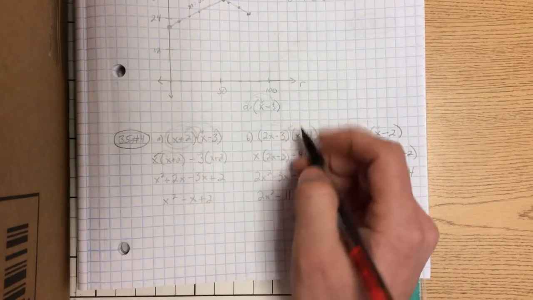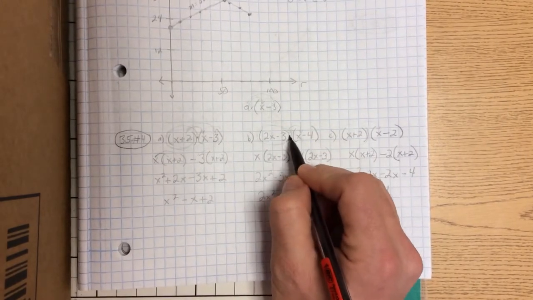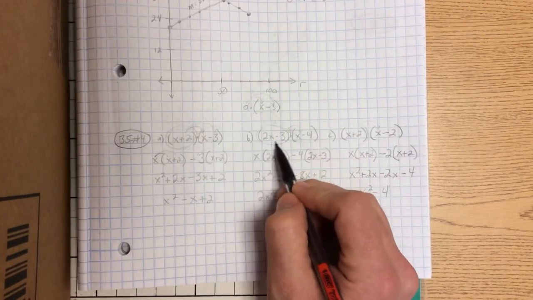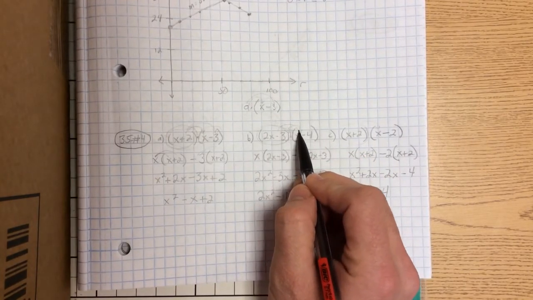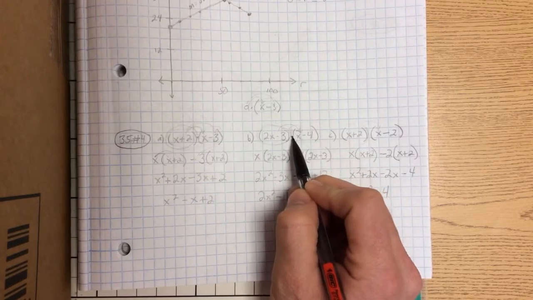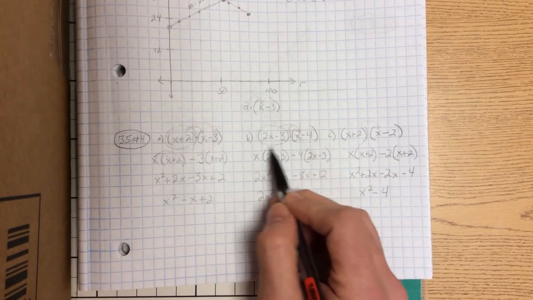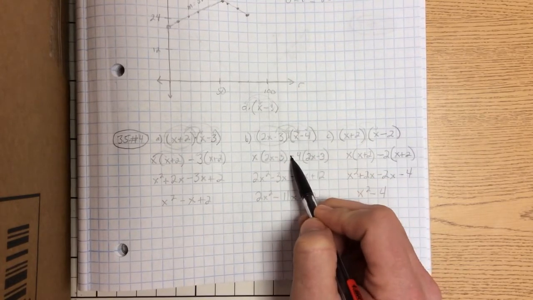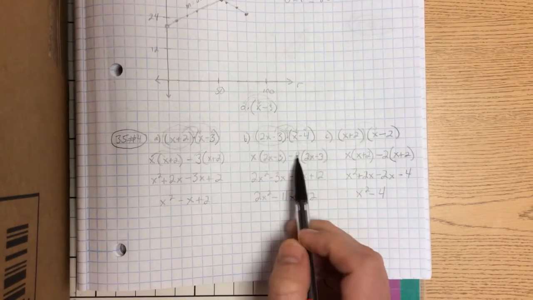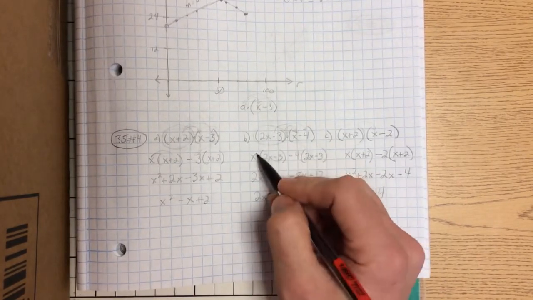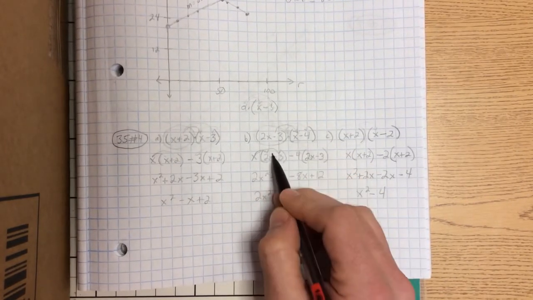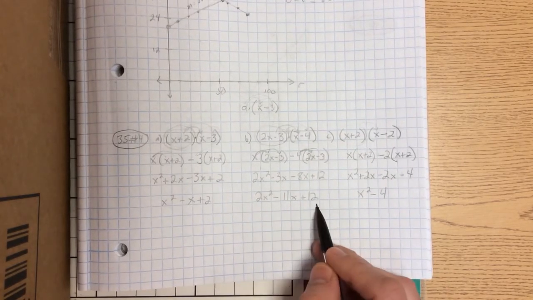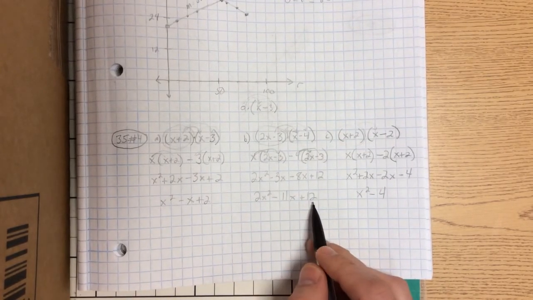Again, over here, we have the quantity 2x minus 3 being multiplied by the quantity x minus 4. We're going to take that 2x minus 3 and multiply it by the x. Okay, that gives us x times 2x minus 3, which is here. Then you take the 2x minus 3 and multiply it by the negative 4, and you get the negative 4 times 2x minus 3. So you get this. Then you distribute the x to get this, distribute the negative 4 to get this, combine like terms, and you get 2x squared minus 11x plus 12.